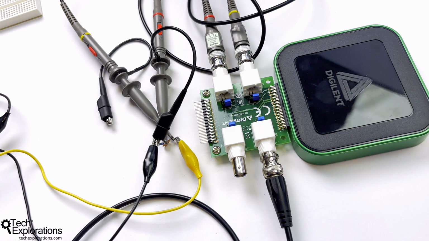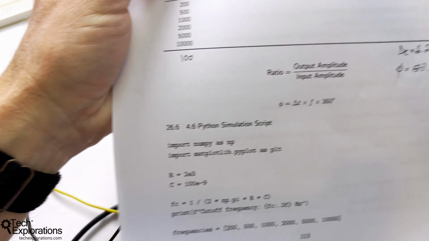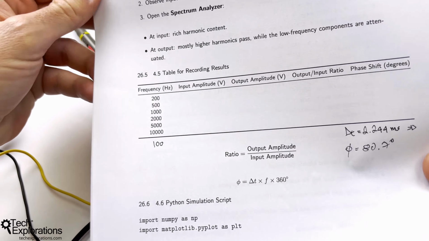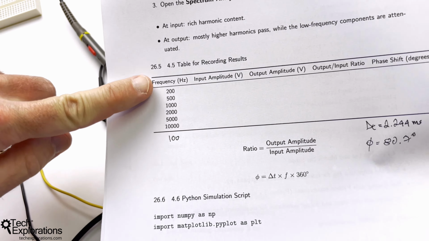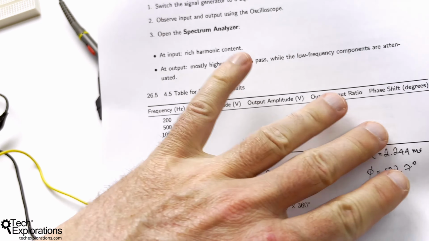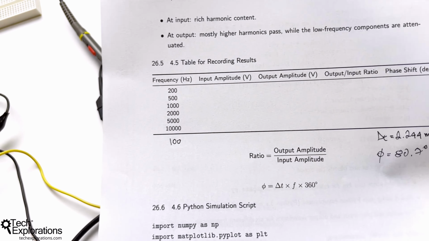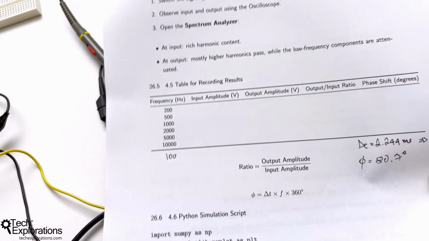Okay, so if you are keen, I invite you, now that you've seen how to do it, to go ahead and repeat the measurements for these frequencies and write down the measurements and draw your conclusions from this experiment.